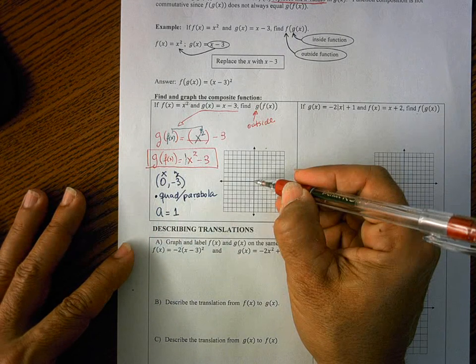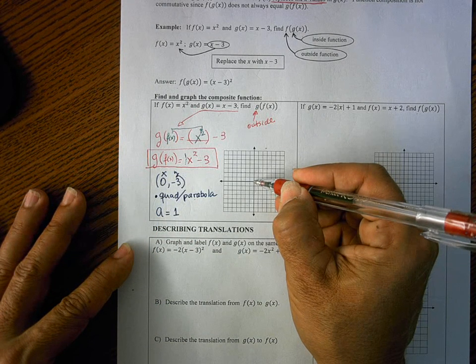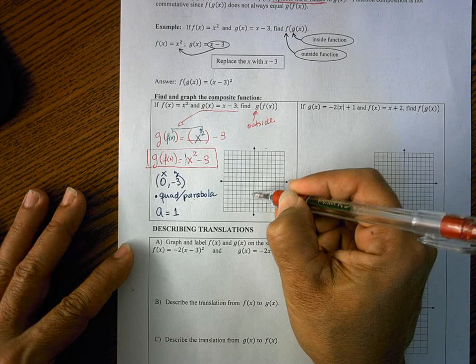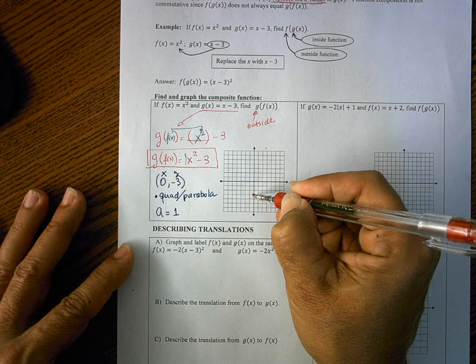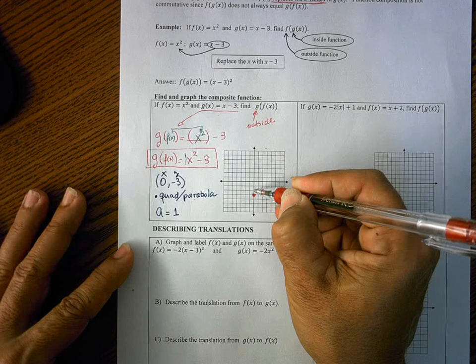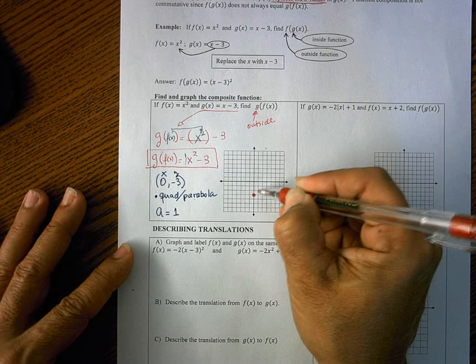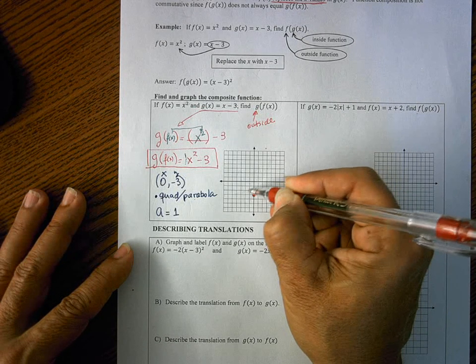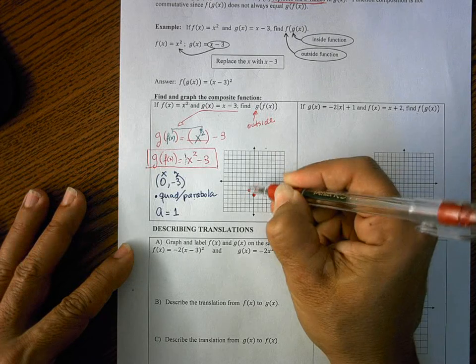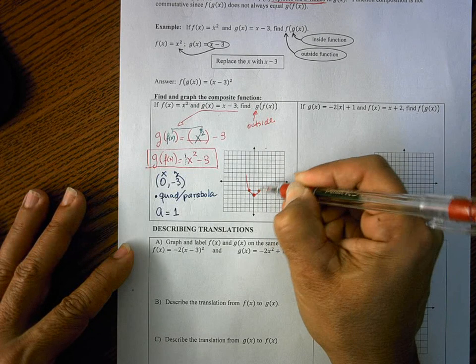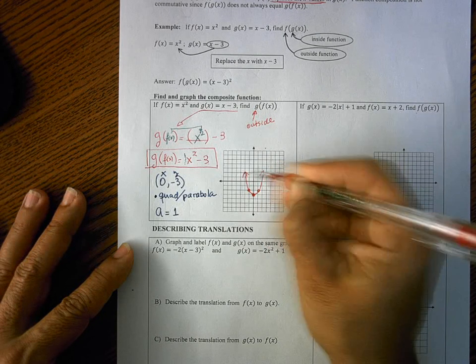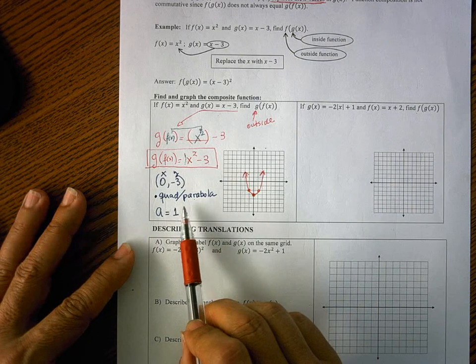So 0 for x, drop 1, 2, 3, right here. And then we go up 1, we move 1 unit to the right, and then 1 unit reflected over to the left, so we can open our parabola. And there we go. We have our parabola, the brand new composite function, okay?